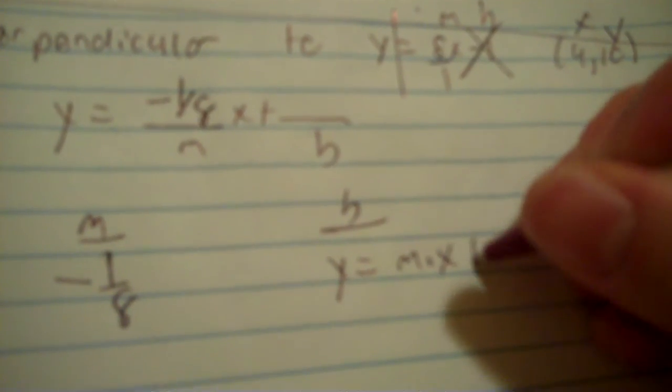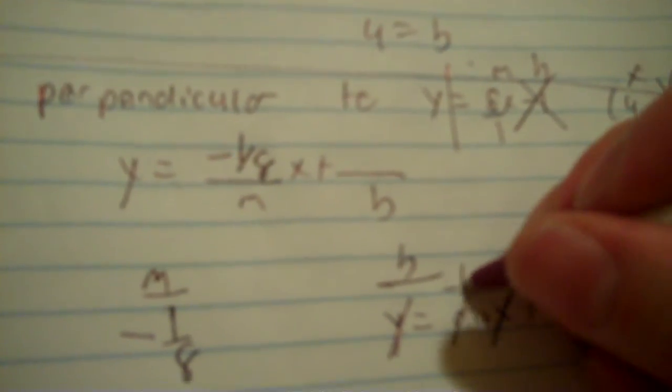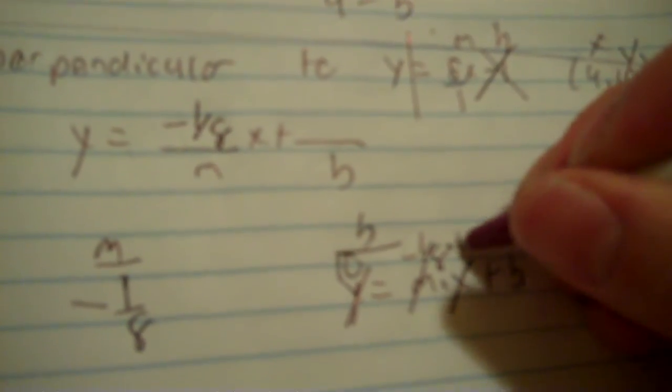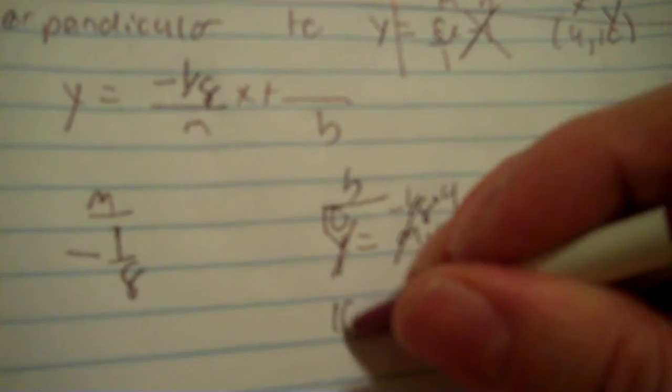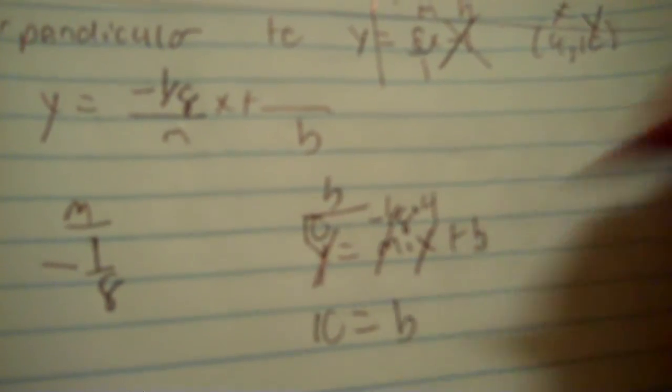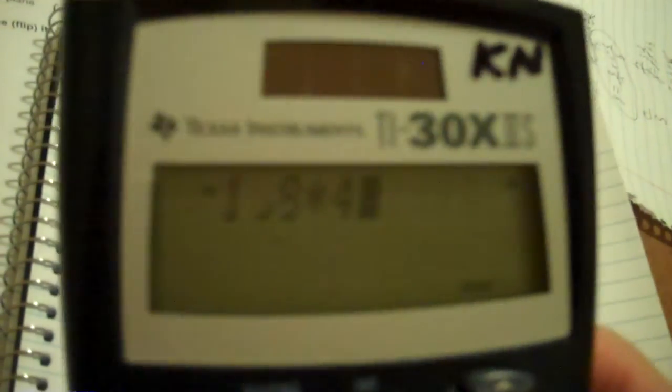Then y equals m times x plus b. So negative 1/8 is my slope. And then 10 for y times 4 for x. Put your b down. Negative 1/8 times 4 is negative 1/2. Okay, so minus 1/2. Then you add 1/2, and that's 10 and 1/2.